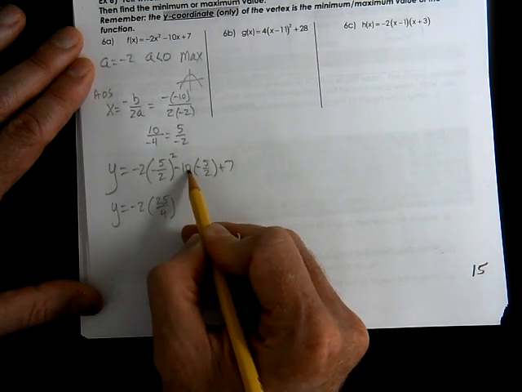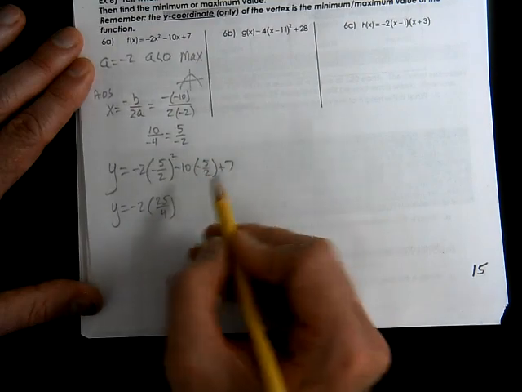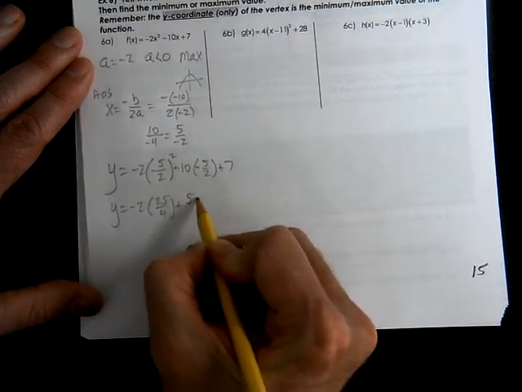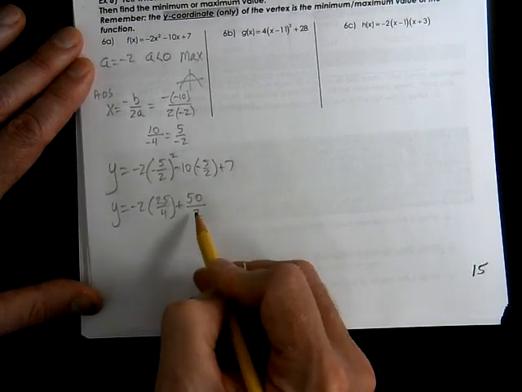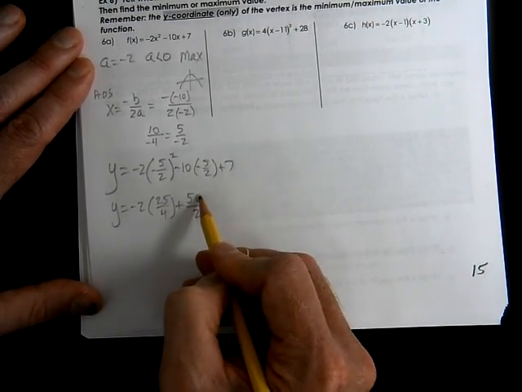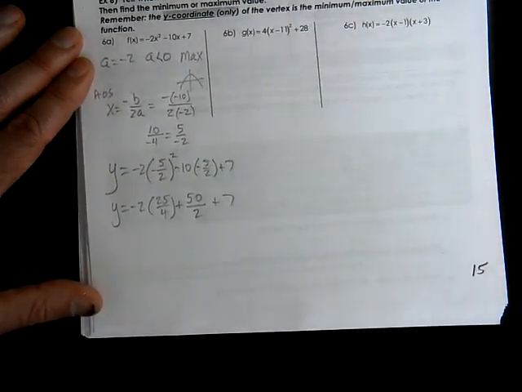When you multiply an integer times a fraction, you can multiply the tops of the fraction. You're going to get a positive, because a negative times a negative is a positive, so 10 times 5 is 50, divided by 2. We have 7.